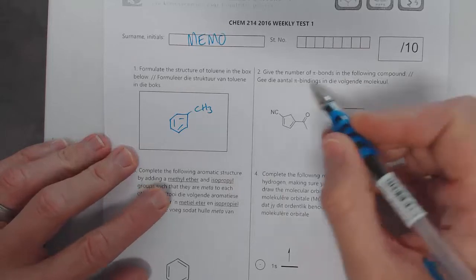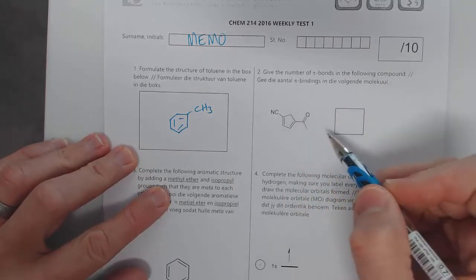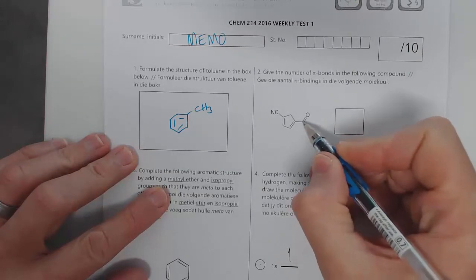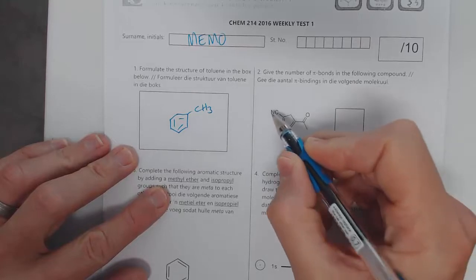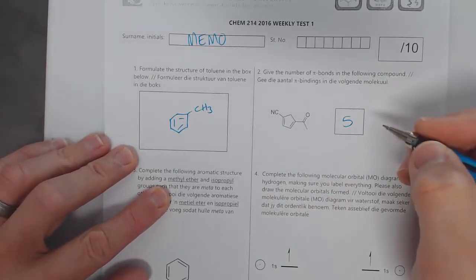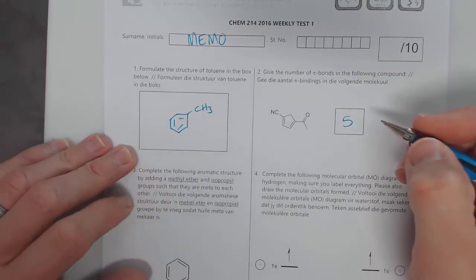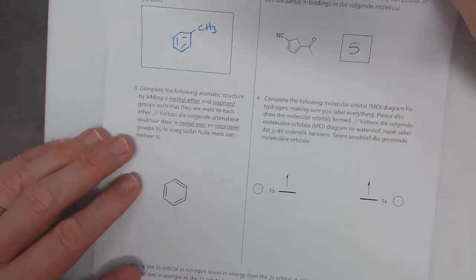This one over here should have been a fairly easy question, but I think many of you were missing this, just the number of pi bonds in it. Obviously each double bond here, this is 1, 2, 3 pi bonds, but of course the nitrile is the hidden one, and there's 2 pi bonds in the nitrile, so that gives us a total of 5. Okay, and then question 3, moving on.